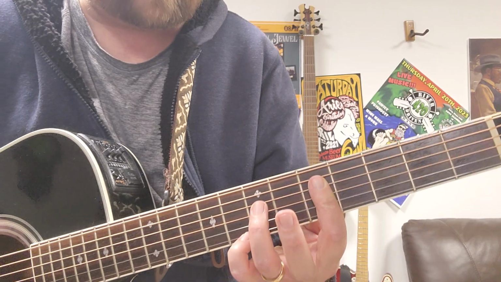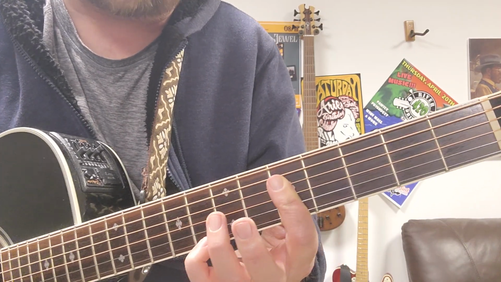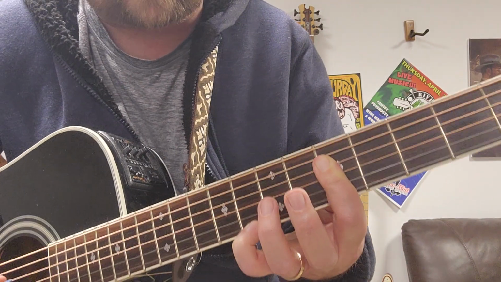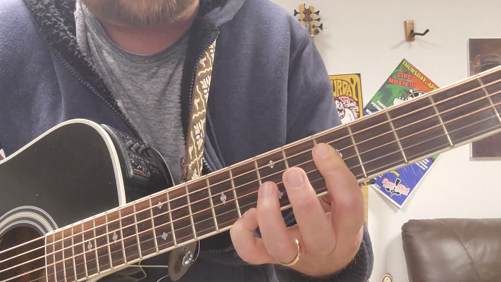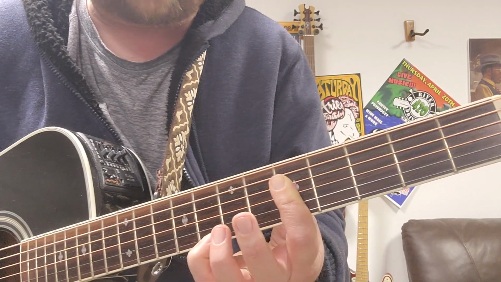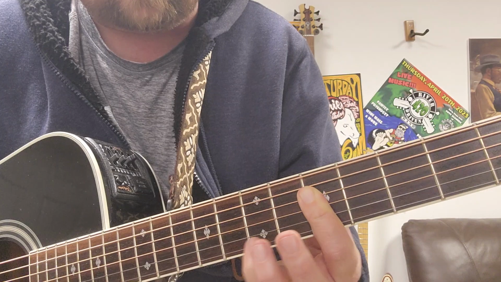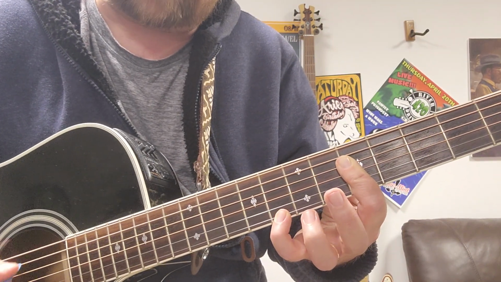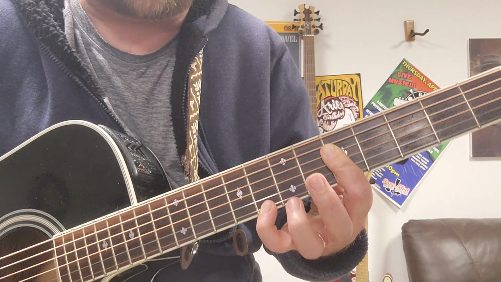Your first finger is going to cover strings 4, 3, and 2 on the 5th fret, and then on the 8th fret, your pinky. So that's your next one.